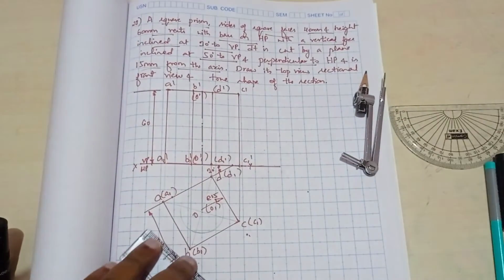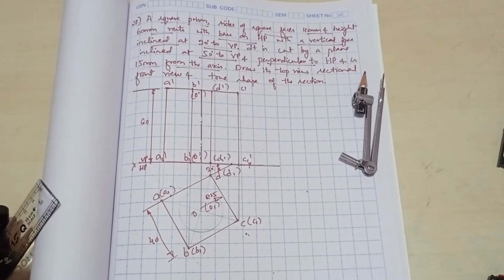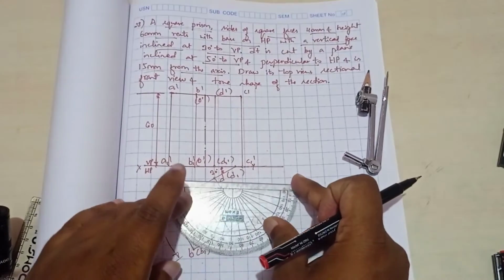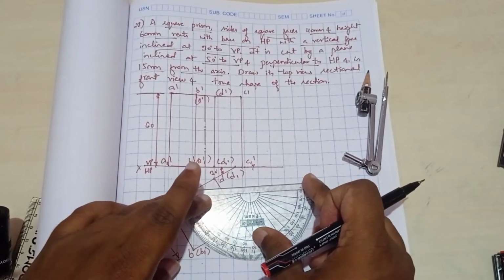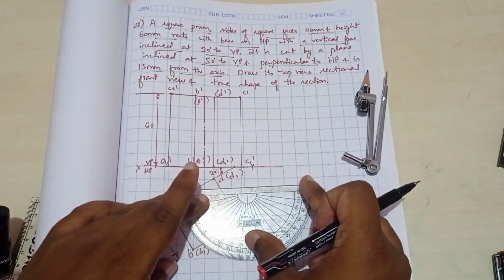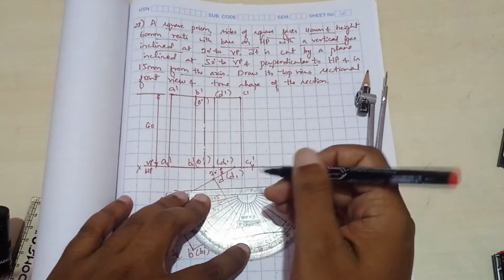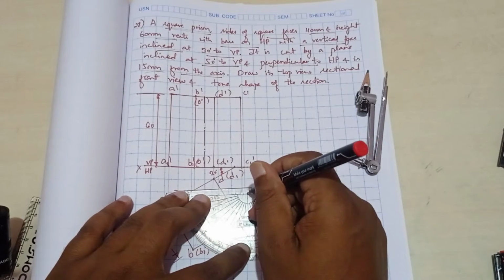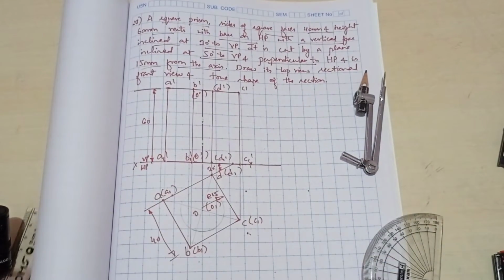The angle of inclination is 50 degree, so it will be here. You can mark this as your point. I can extend this.